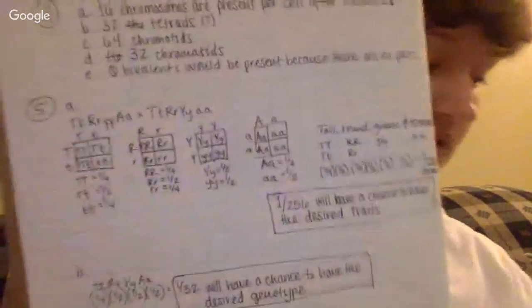So question 5 is what I should say. It gives an example of pea plants, gives the phenotypes of each allele, and then asks for specifics. So like the first question asks for an offspring that will be tall, round, green, or terminal, and the possibility of it happening.